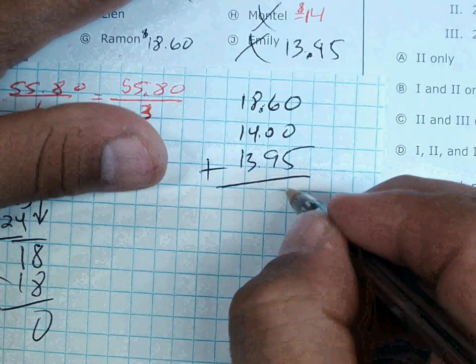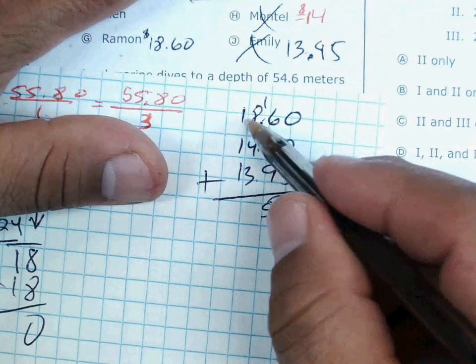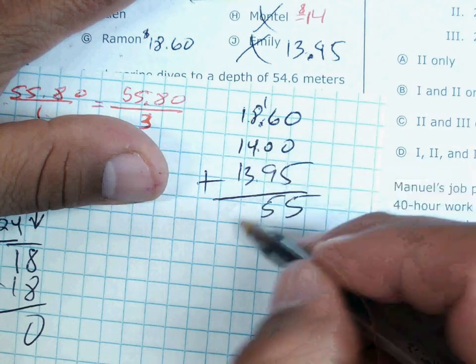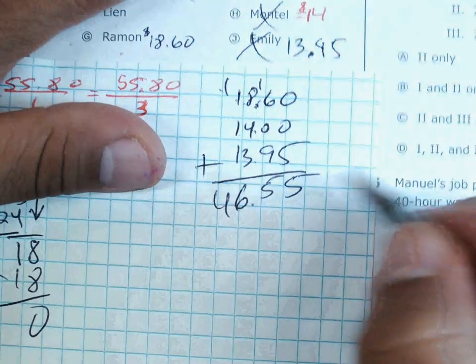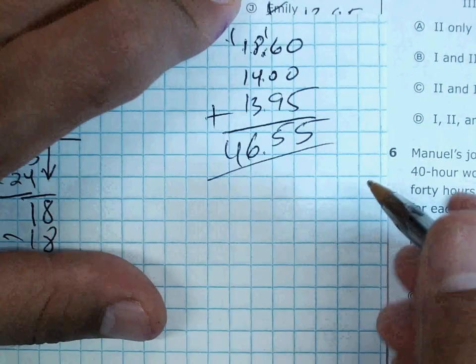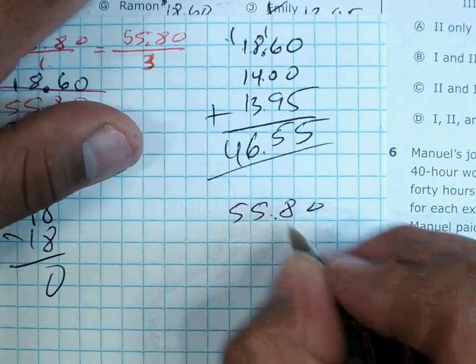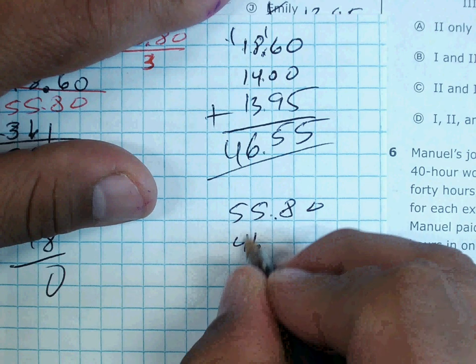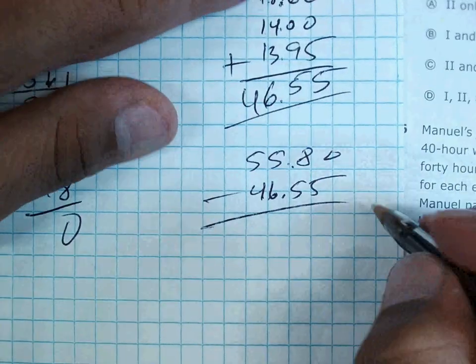And so we're going to add these two together. We get 5, 9 plus 15, 8, 9 plus 4 is 13, 16, 1, 1, 2, 3, 4. So 46.55, the combination of all 3 of them. And so we're going to subtract 55.80 minus 46.55, and we're going to find out what Lane paid.